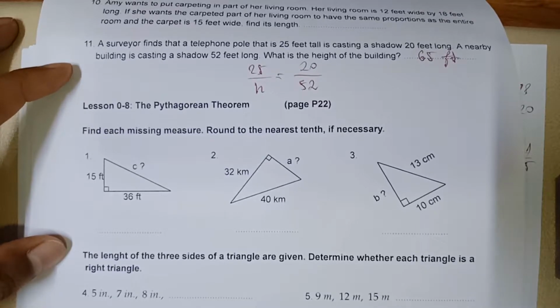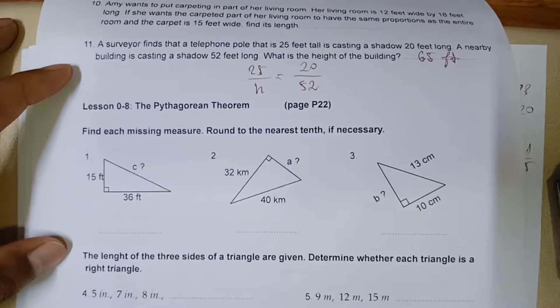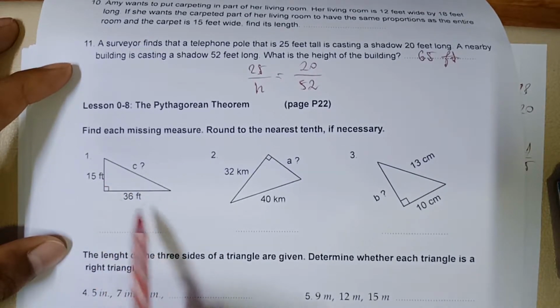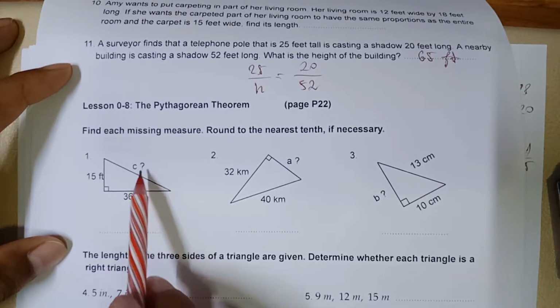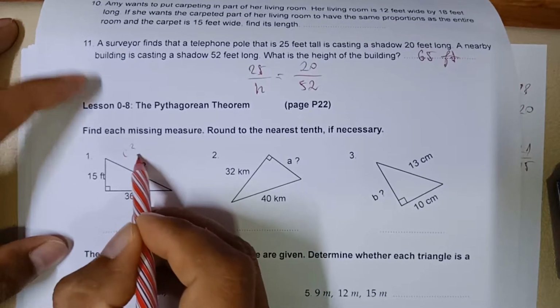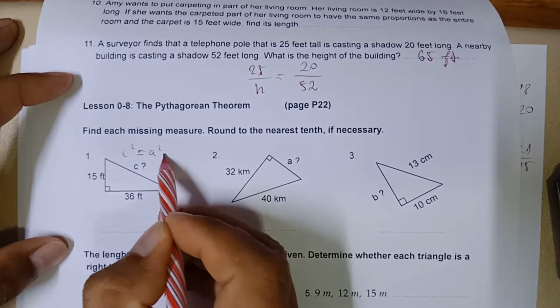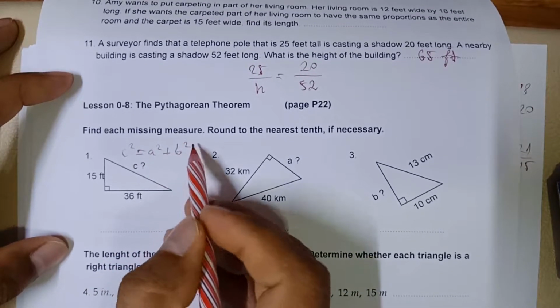Pythagorean Theorem. Find each missing measure, rounding to the nearest tenth if necessary. Okay, this is the right triangle. The missing side is the hypotenuse, which is c. By formula, c squared is equal to a squared plus b squared.